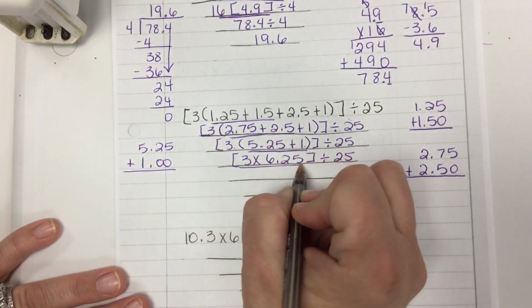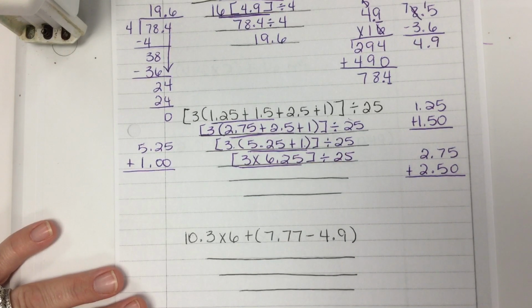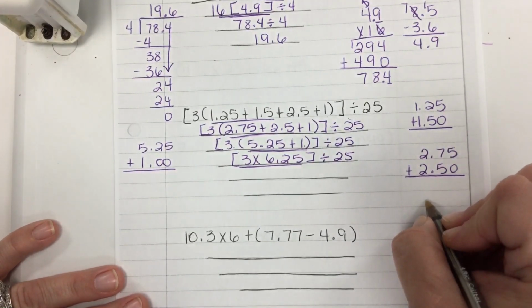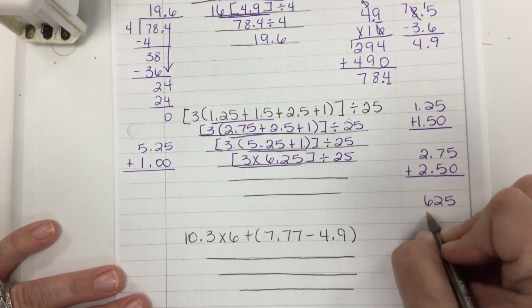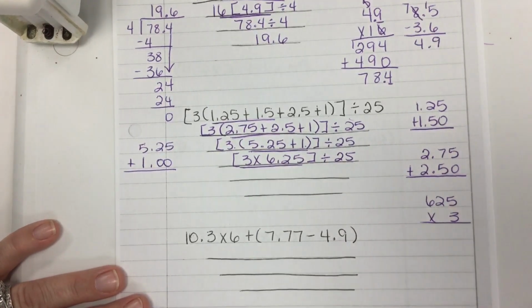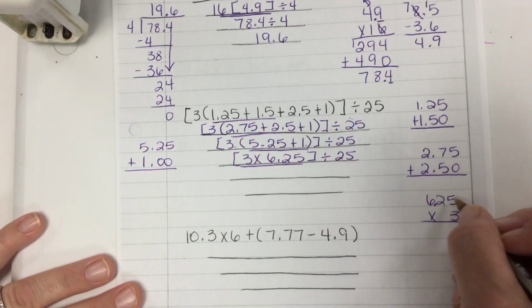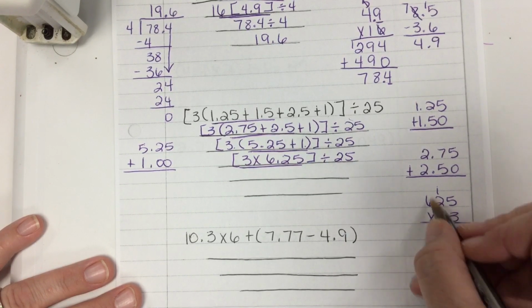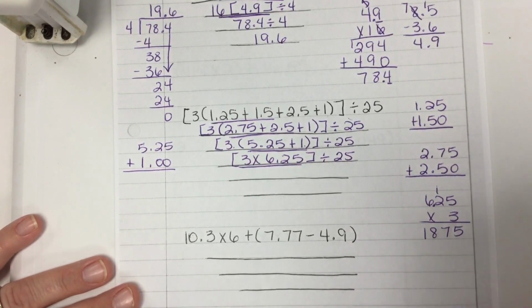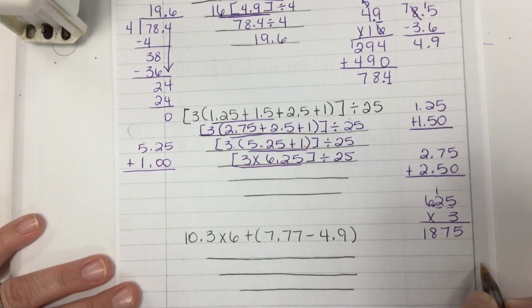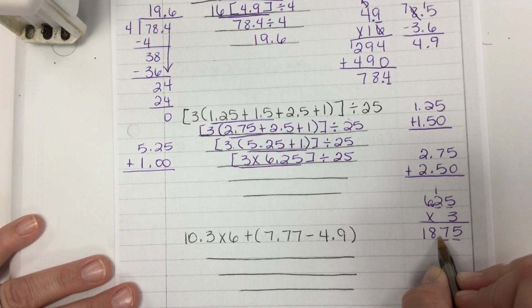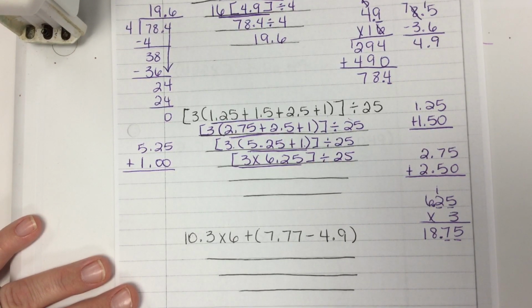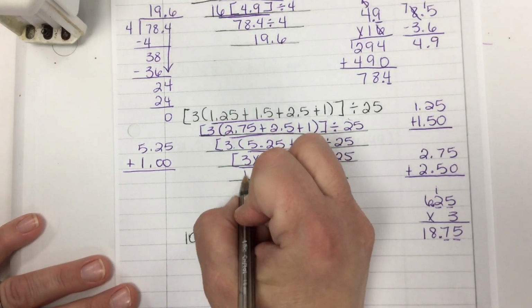So now you're going to solve 3 times 6.25. So you have to do 625 times 3. Remember, we're going to write it without the decimal, and then go in and place the decimal. 3 times 5 is 15. 3 times 2 is 6, plus 1 is 7. 6 times 3 is 18. The decimal has 2 numbers behind it, so I need 2 places behind the decimal in my answer. So it's going to go right there, 18.75.